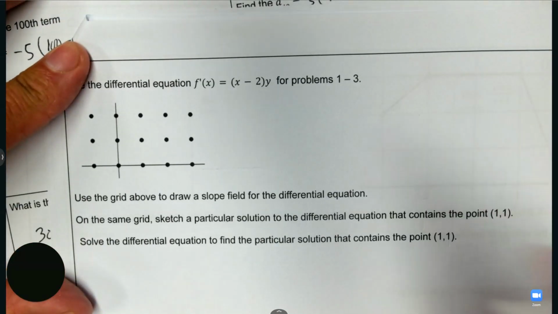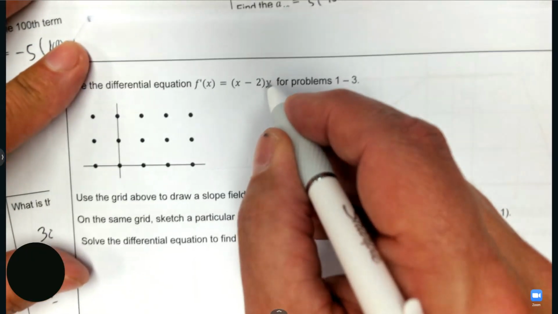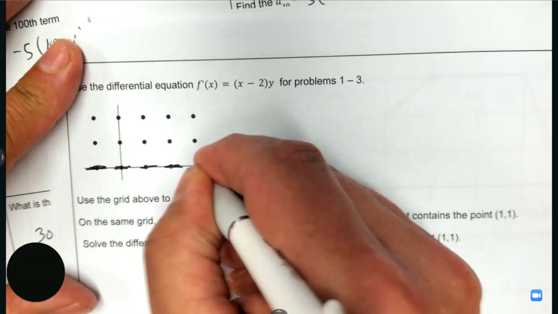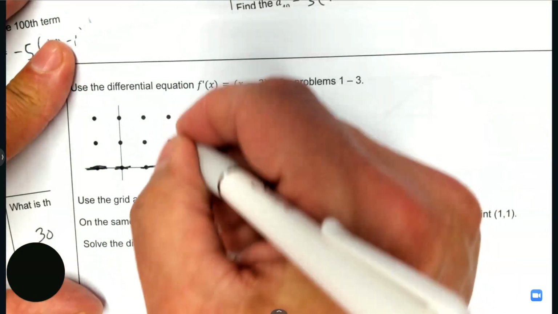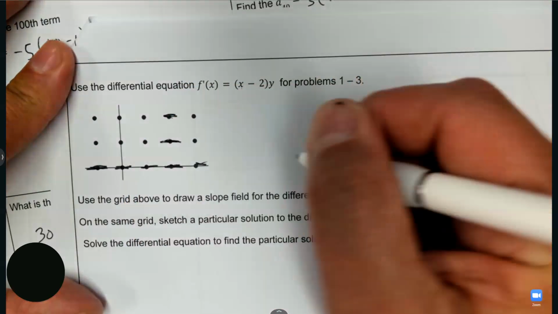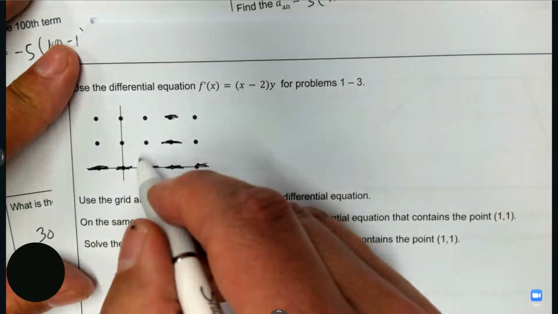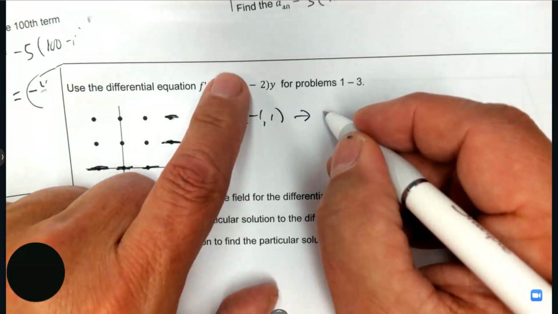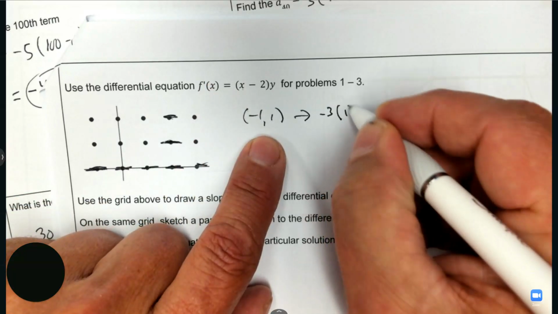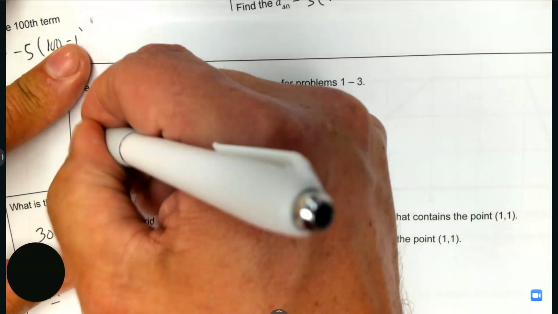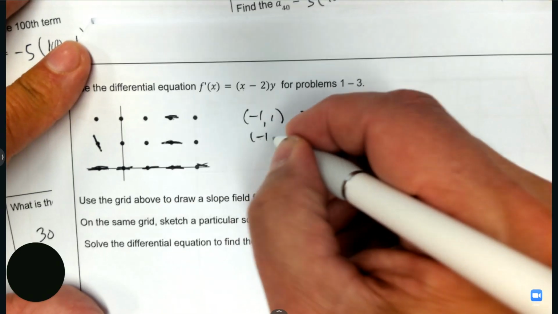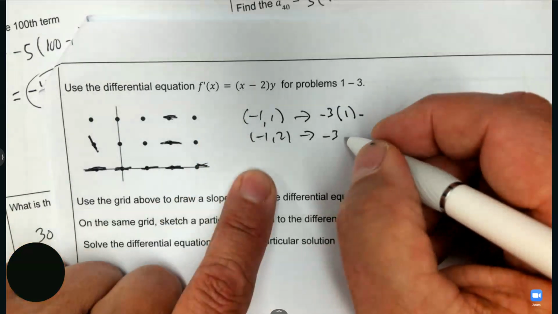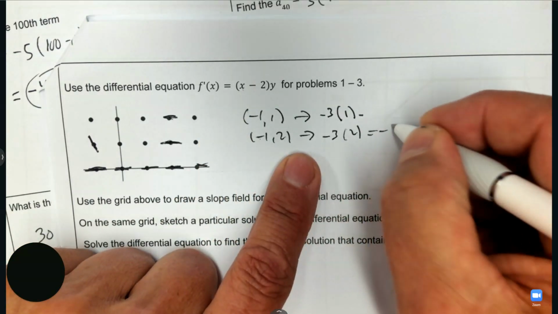All right, diffie-q, can you draw a slope field? I know that when you plug in 0 for y, the slopes are 0. So when y is 0, the slopes are 0. When x is 2, the slopes are 0. So I got the 0 slopes. And then we just need to go one at a time. If I plug in -1, 1, that gives me -3 times 1, which is just -3. If I try the next one, which is at -1 and 2, that's -3 times 2, which is -6.